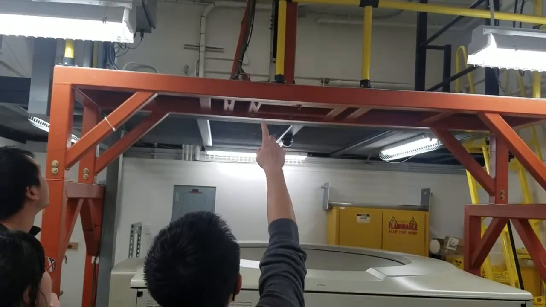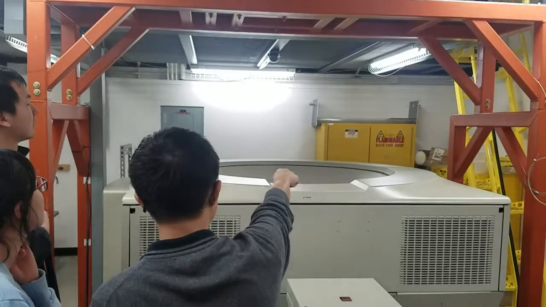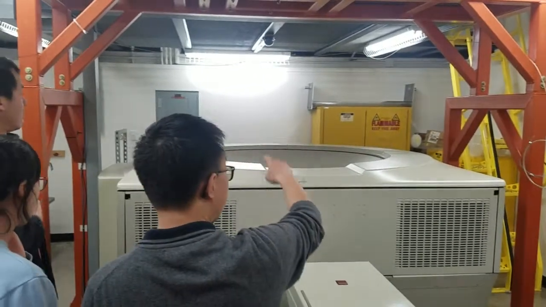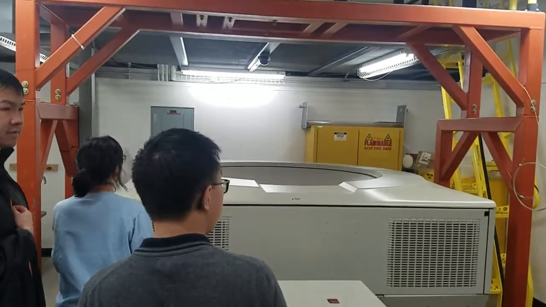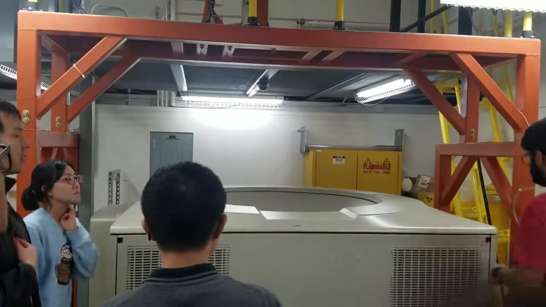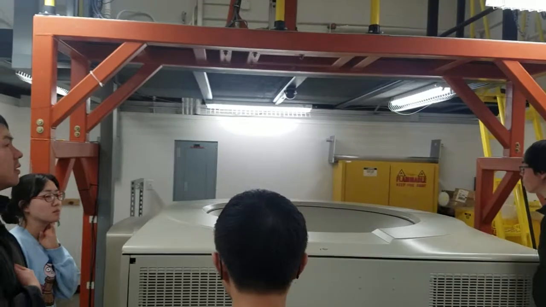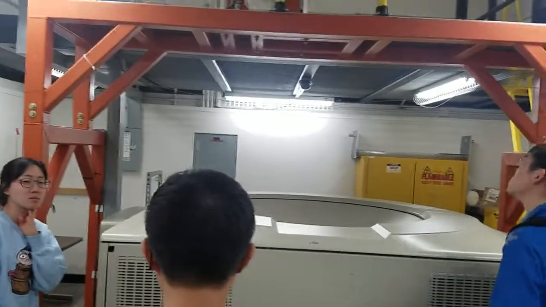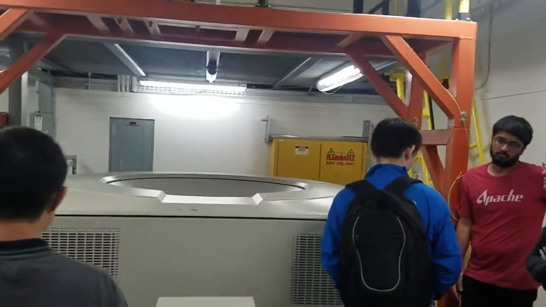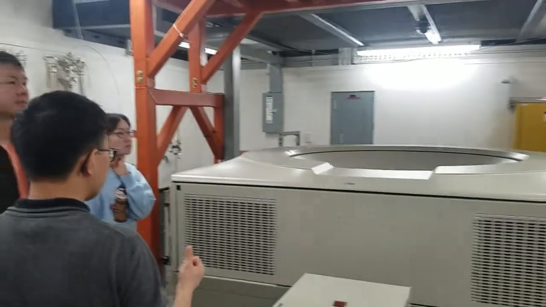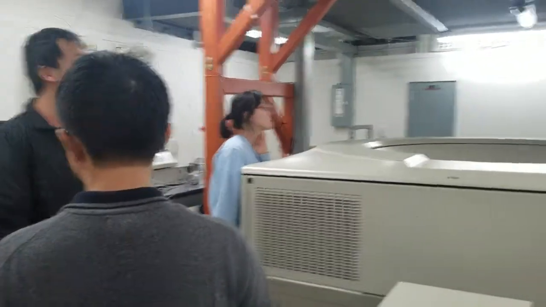You can lower down your core holder and put it just inside this gantry to be scanned during your core flood experiments. The typical energy for this medical CT machine runs from 80 kV up to 140 kV. And the resolution is different from the microCT.